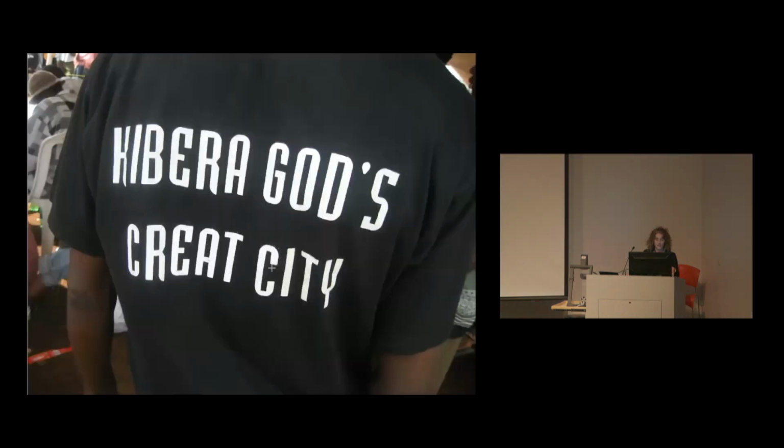But despite all of these challenges, and perhaps because of them, Kibera residents are resilient. They are entrepreneurial, they have strong community networks, and very high levels of participation in community groups.